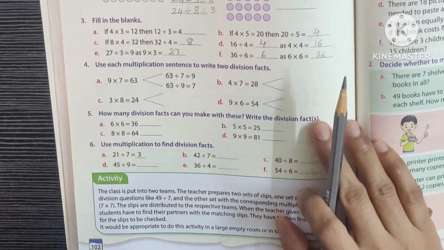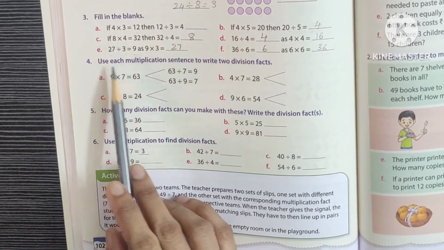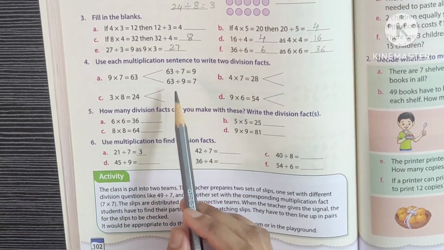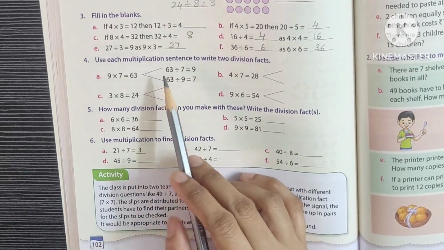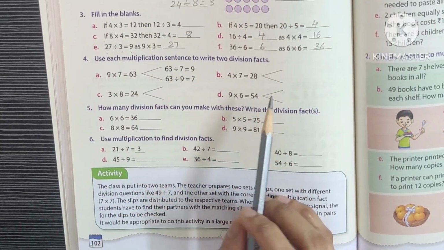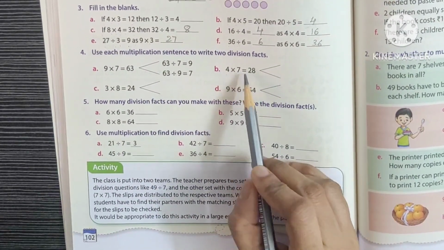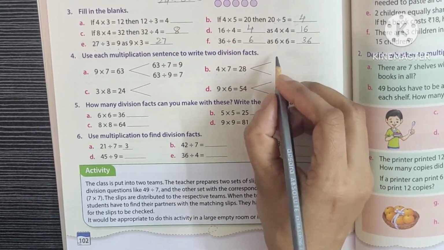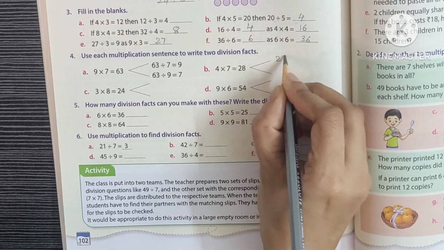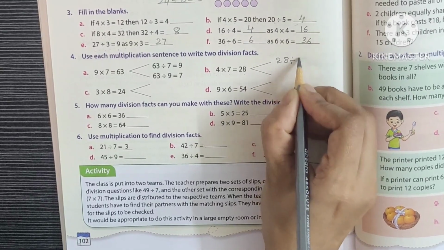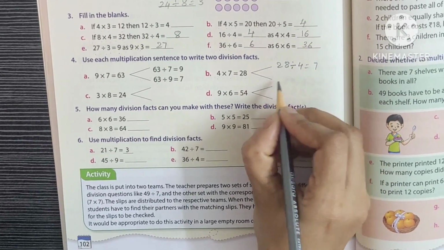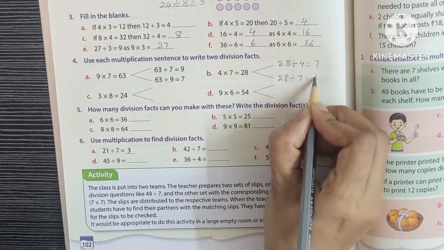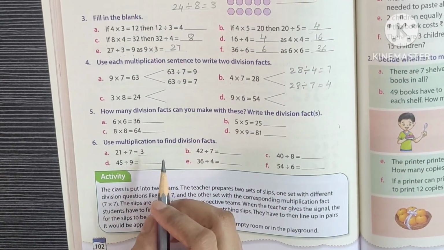Next, use each multiplication sentence to write 2 division facts. One already given. In the same way you have to do. Okay. 4 into 7 is equal to 28. We have to write division facts. 28 divided by 4 is equal to 7. 28 divided by 7 is equal to 4. Understood?